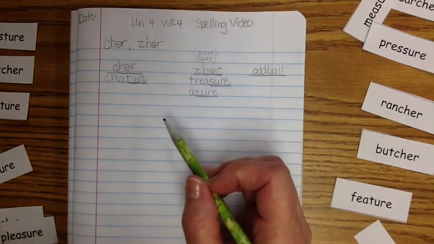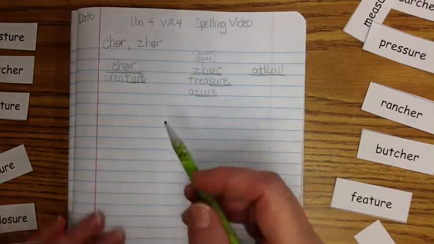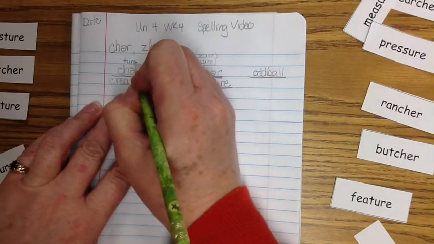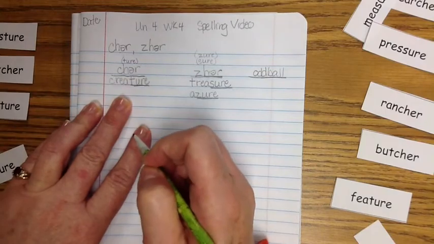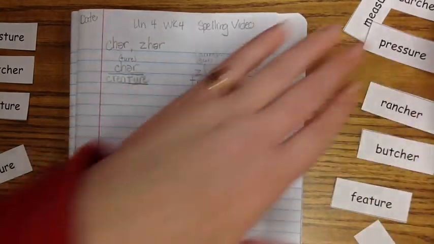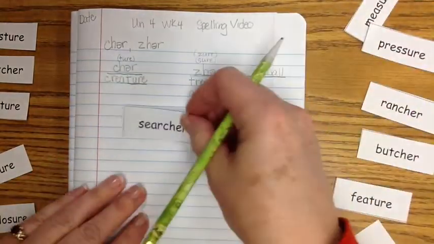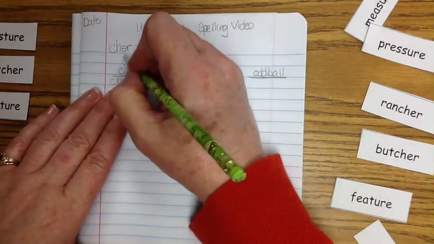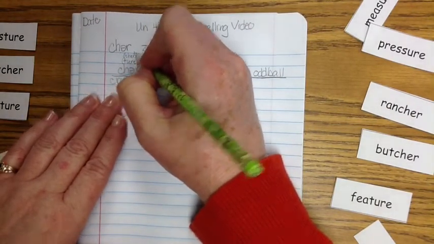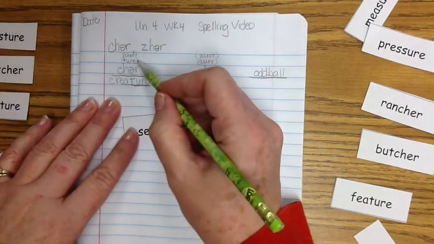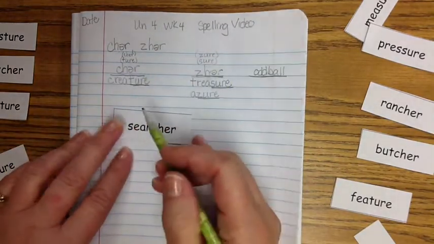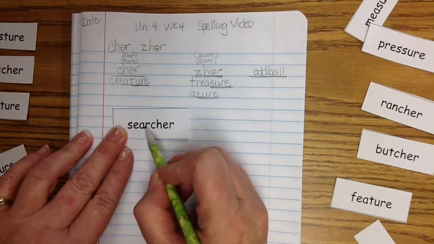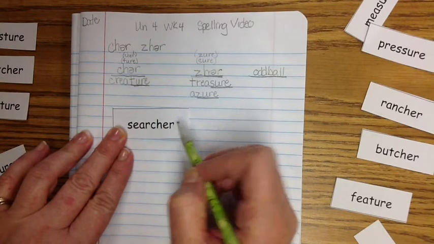All right. Let's see what else we need. Let's find another one. We have this first spelling of T-U-R-E, and there's another spelling, C-H-E-R. So regular C-H-E-R. Both of those are going to say cher. So let's read this word, please. Searcher. Spell it. S-E-A-R-C-H-E-R.